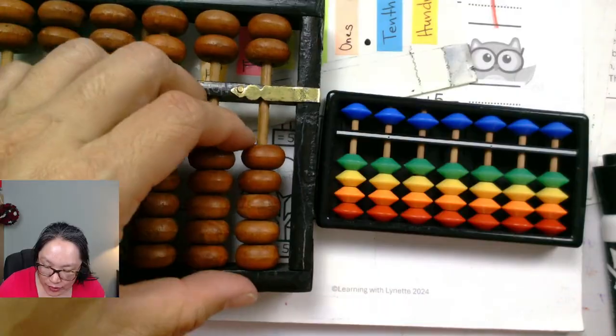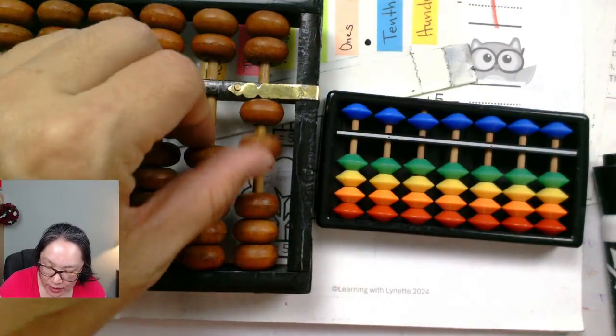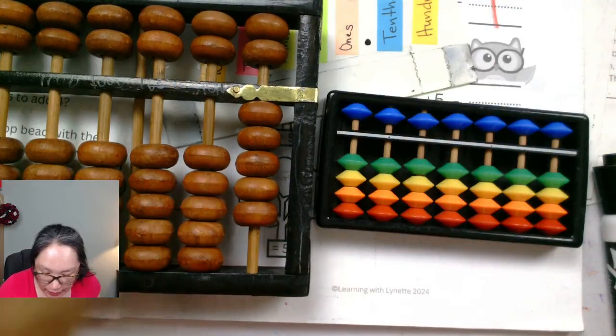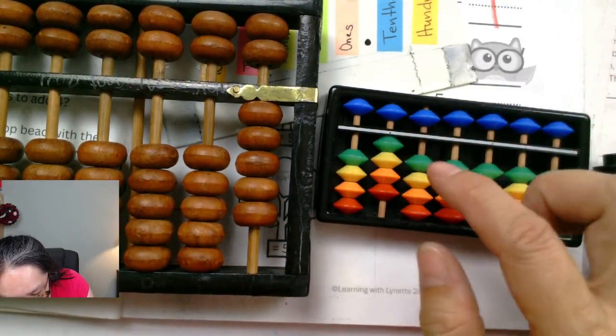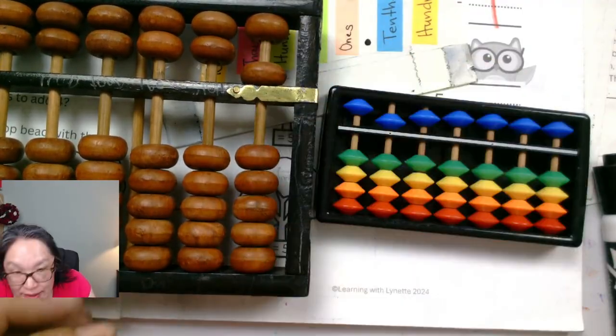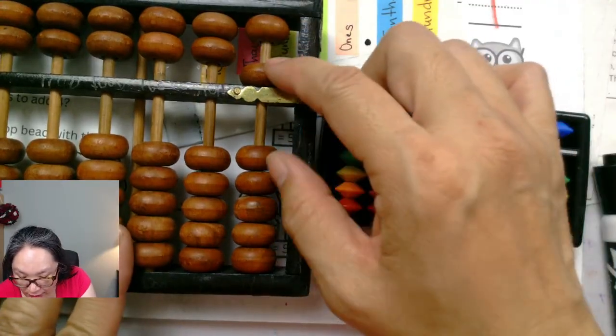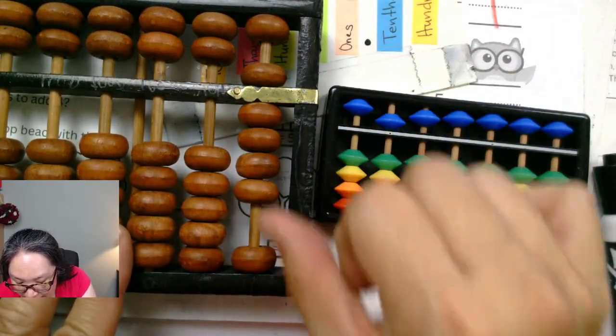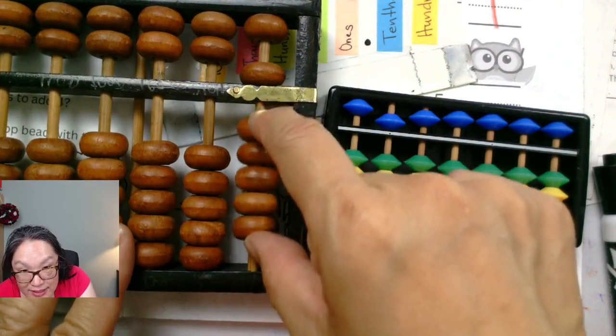When we read it, it's still the same thing. 1, 2, 3, 4, 5. The 5 will always be the top bead. This will be traded into the top bead like that. So this is 5. Then 6, 7, 8, 9, and then 10. Again, we're going to trade this in.